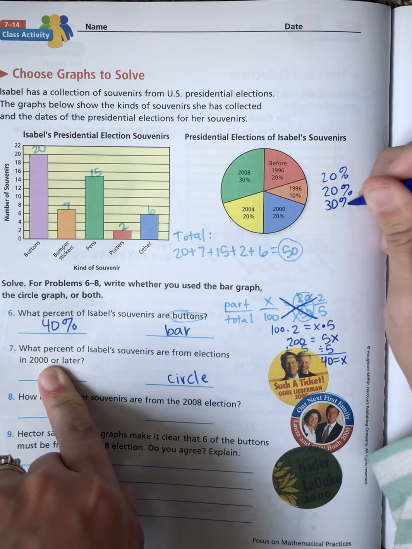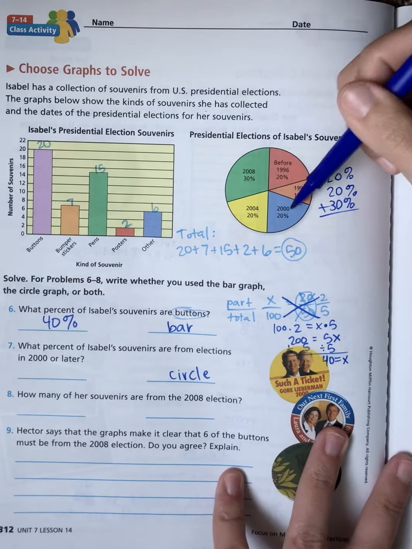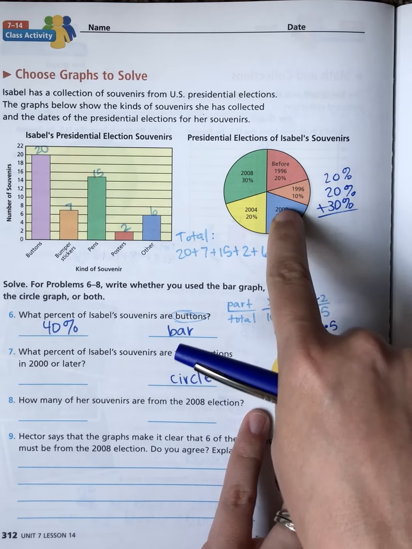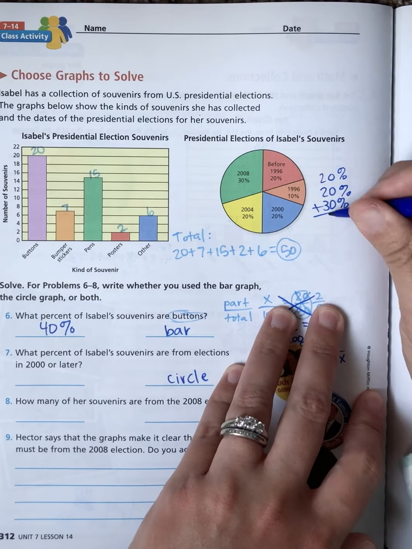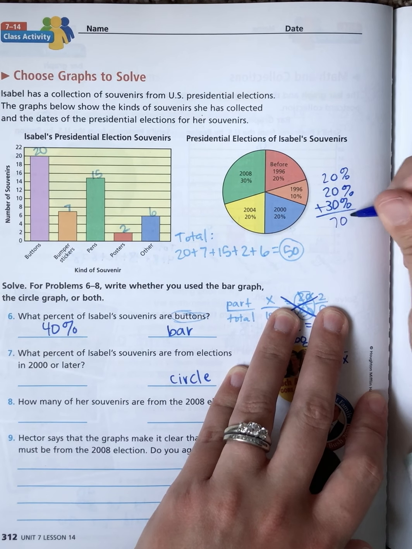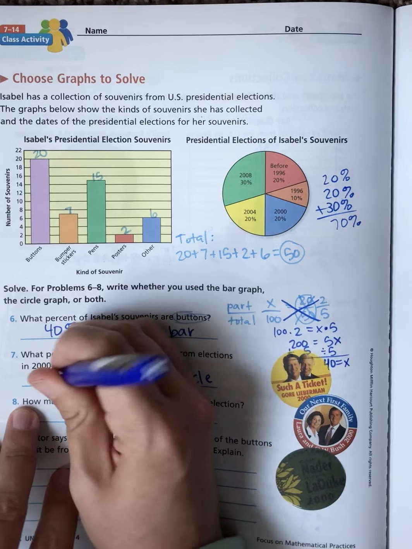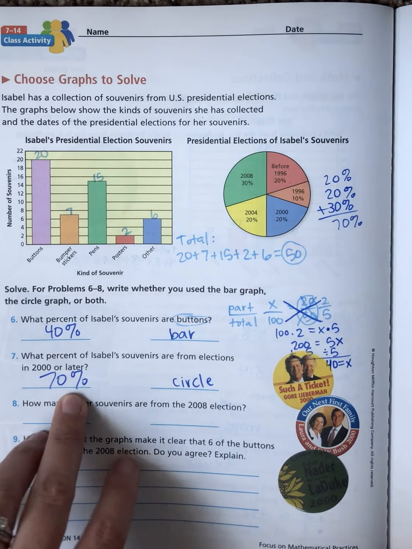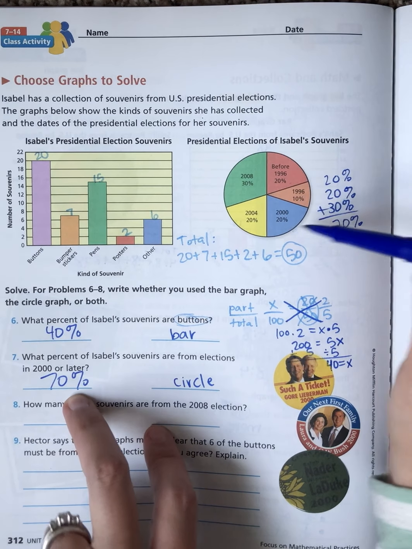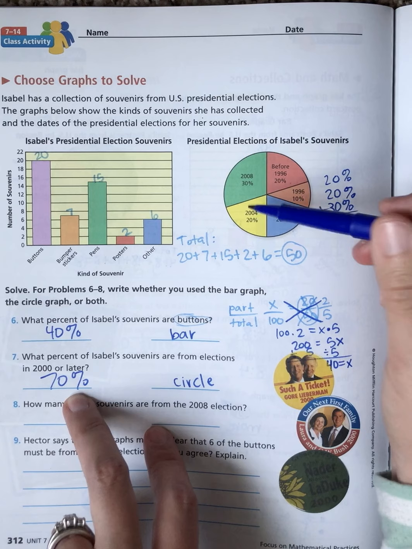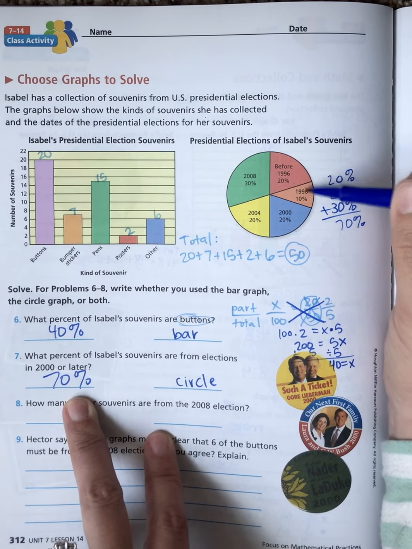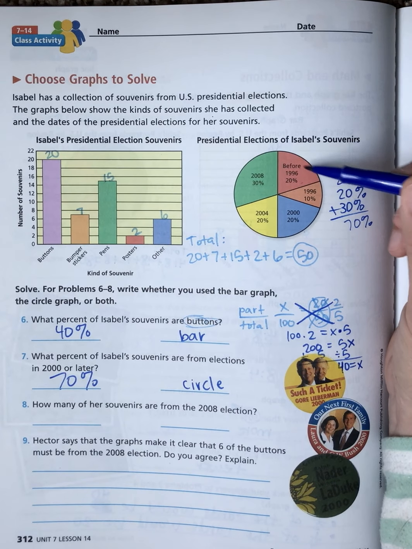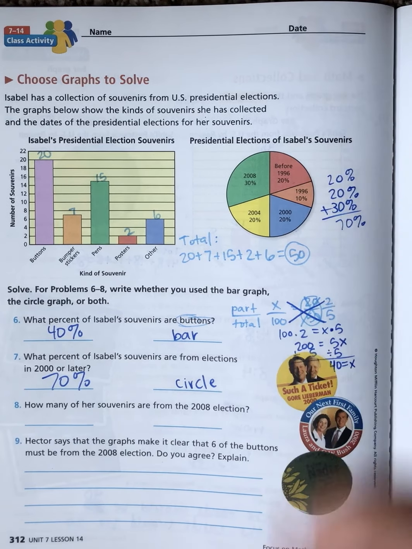So basically, we took these 3 categories, the blue, the yellow, and the green. They were all the year 2000 or later. We're going to add up their percent, and it's a total of 70%. So 70% of her souvenirs are from the year 2000 or later, which means 30% are from before that, which is exactly what our graph shows us.